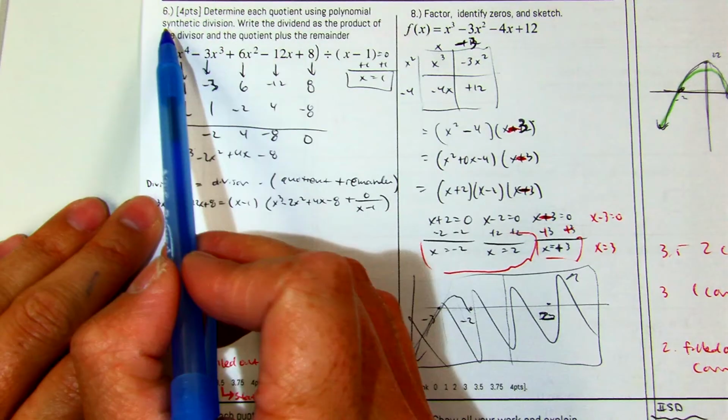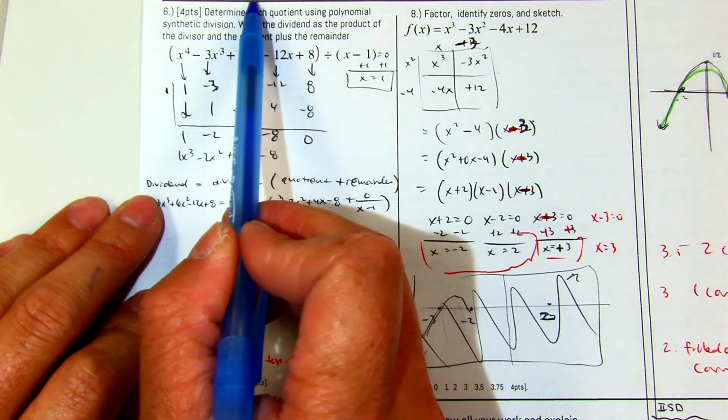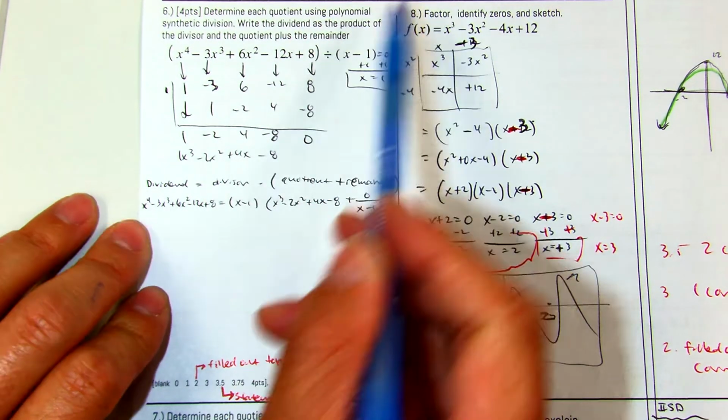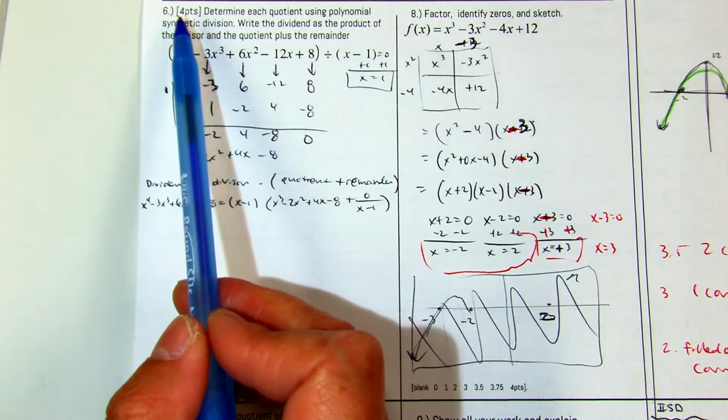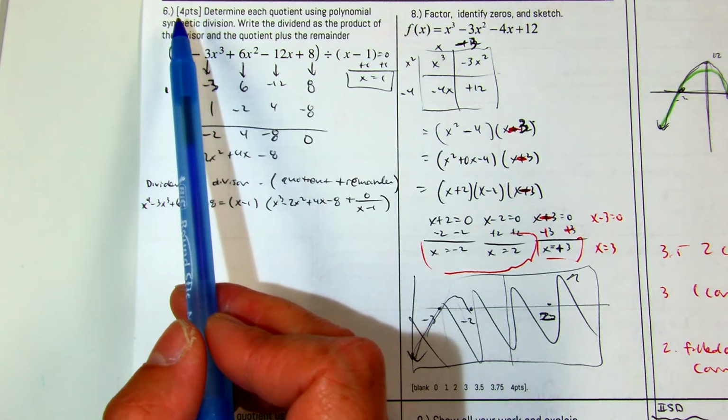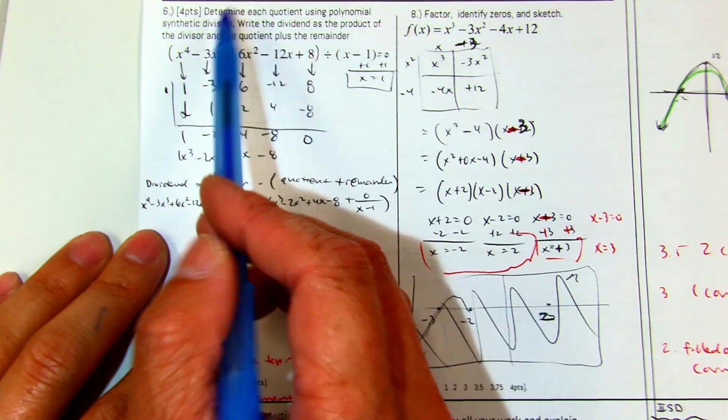Number 6 says free response. Make sure to show all your work and box your answers. This is your 10th quiz, or 9th quiz. Some students are still not boxing your answers. You are losing points on a free response.